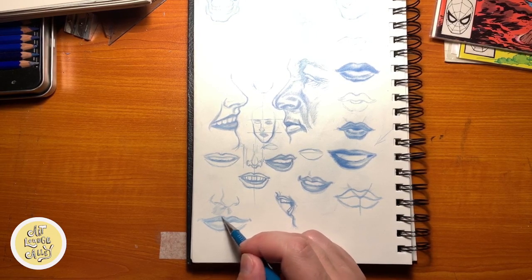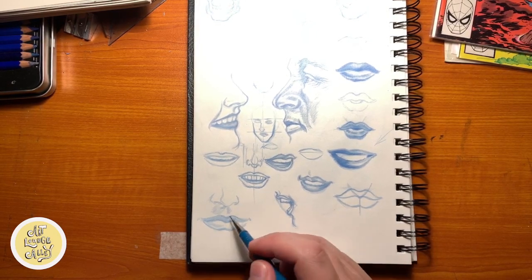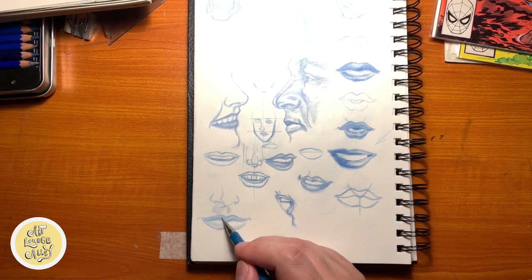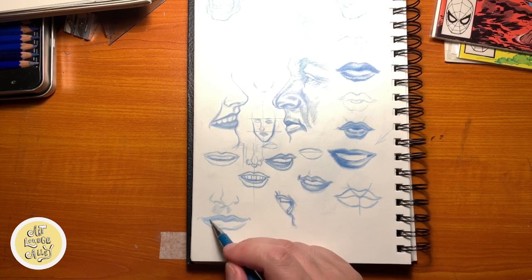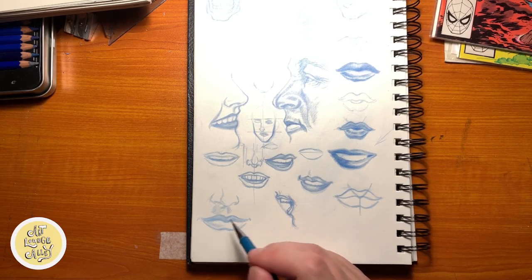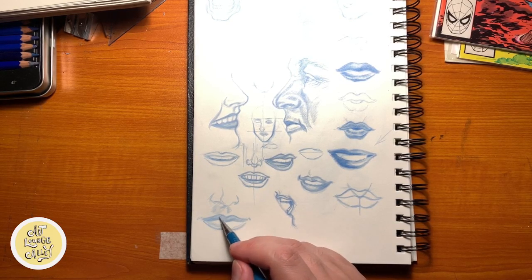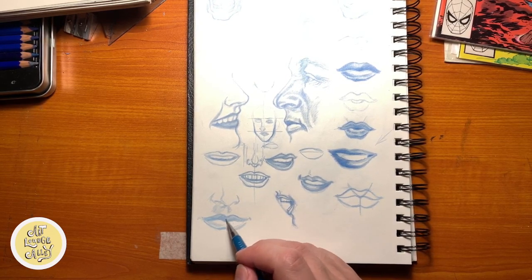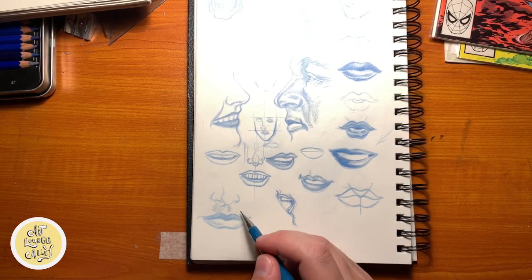I'm looking for a paper that doesn't have too much texture, is kind of thick, isn't incredibly slick or really smooth, which I personally don't like. I think it doesn't feel good. Shading isn't great for that kind of paper because it doesn't absorb the graphite well.